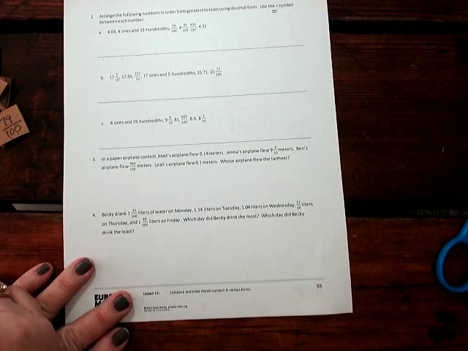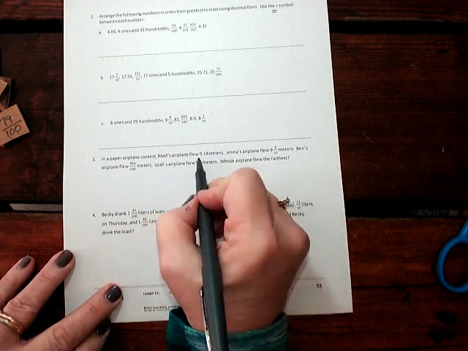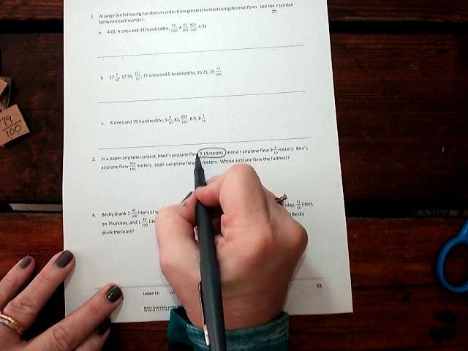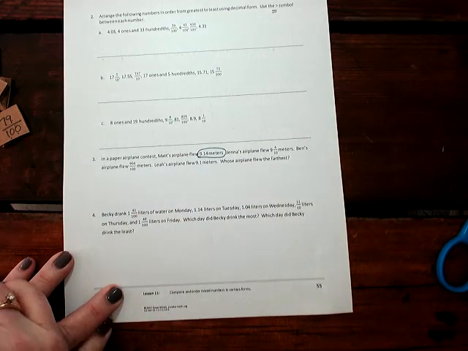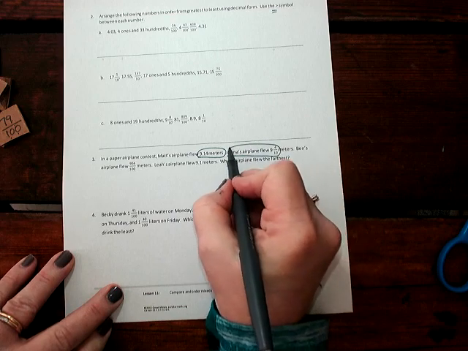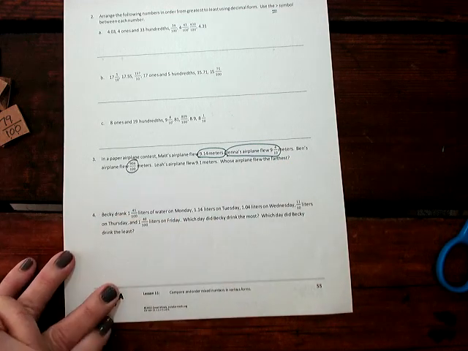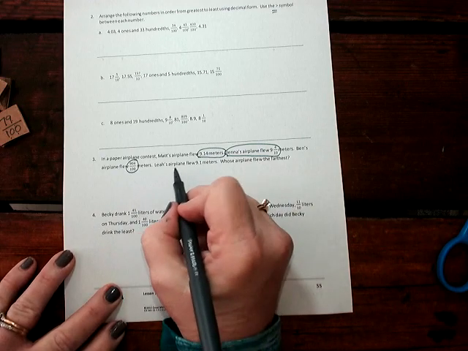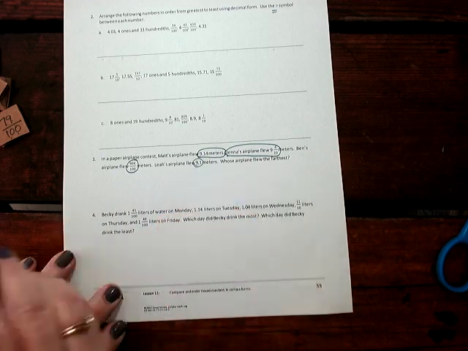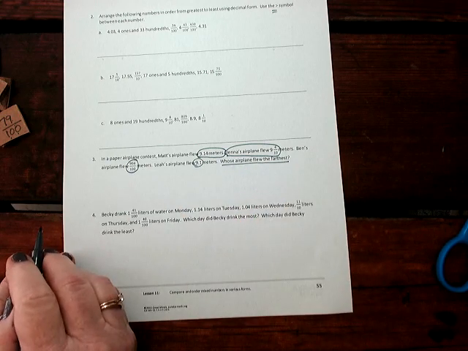Those give you questions with words. So in a paper airplane contest, Matt's airplane flew 9.14 meters. Jenna's airplane flew 9 4/10 meters. Ben's airplane flew 9 and 4/100 meters, and Leah's airplane flew 9.1 meters. And the question is, whose airplane flew the furthest?